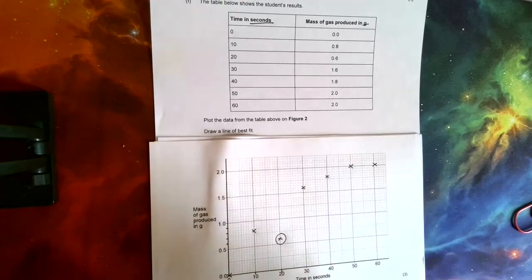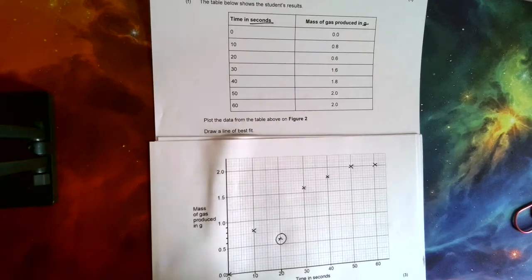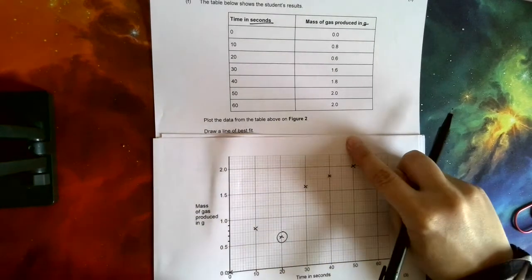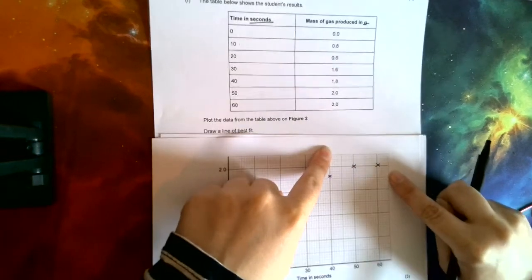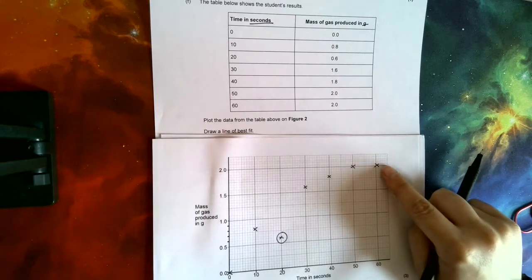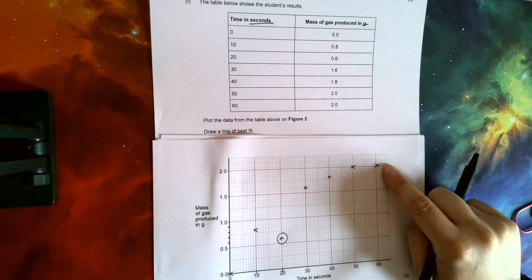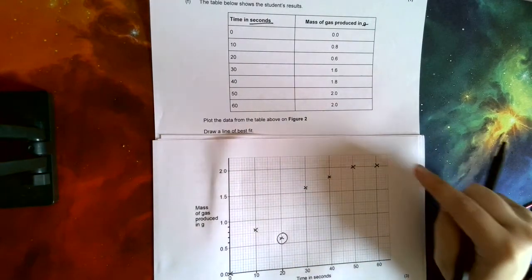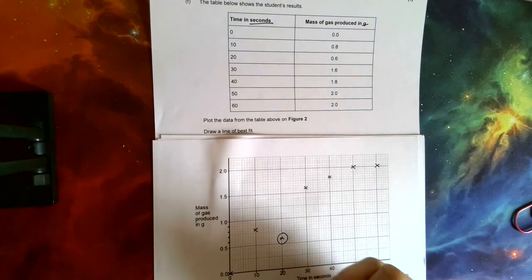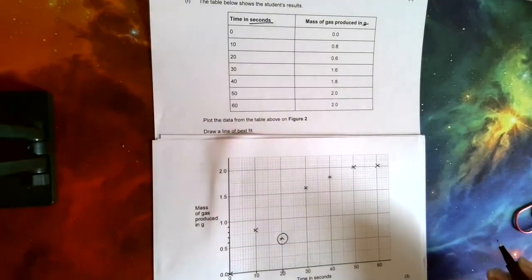Now, for this line of best fit, I'm not going to be drawing a straight line. Okay, that's because if I draw a straight line, it's going to completely ignore these points here. And because these points level out, it makes me think that the reaction must have stopped occurring. Okay, because no more gas is being produced. So for this line of best fit, I need to draw a nice curve.